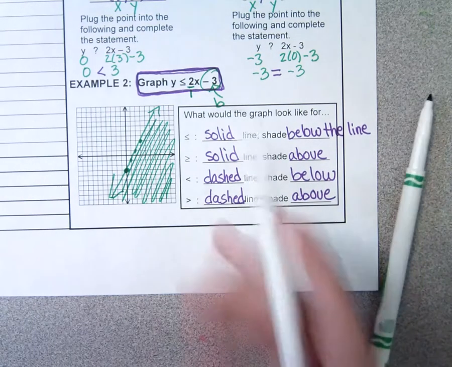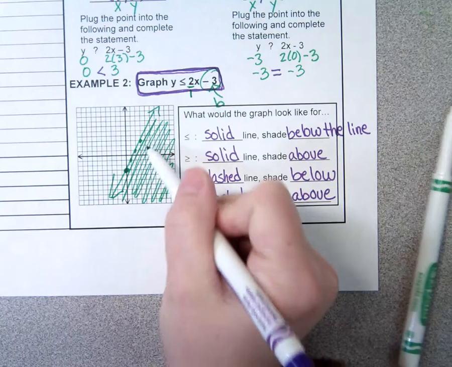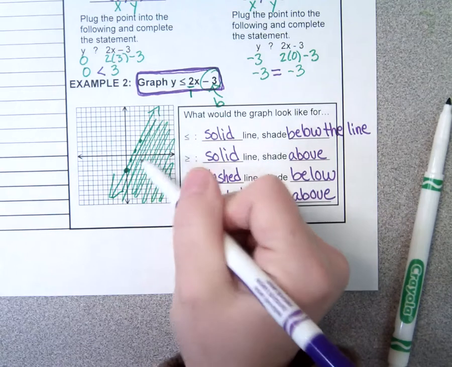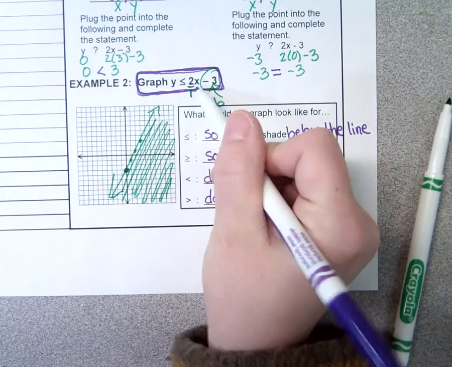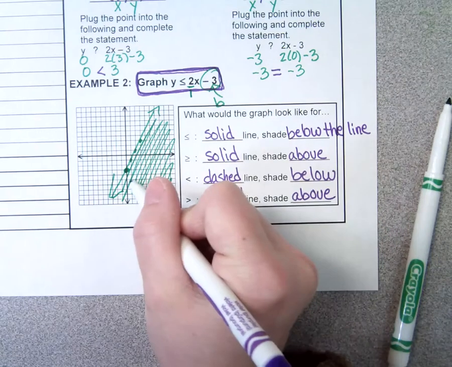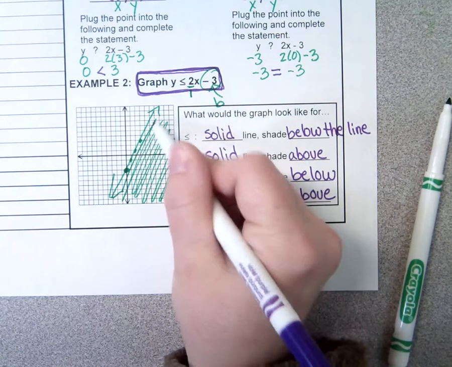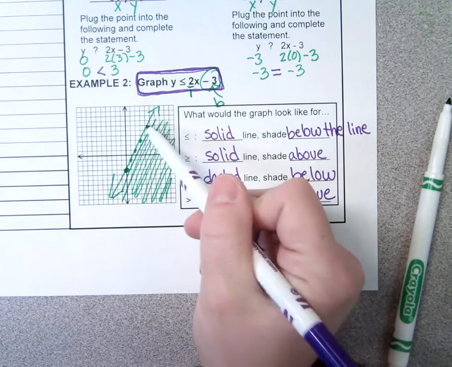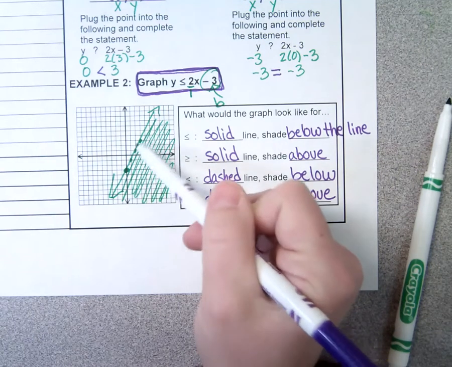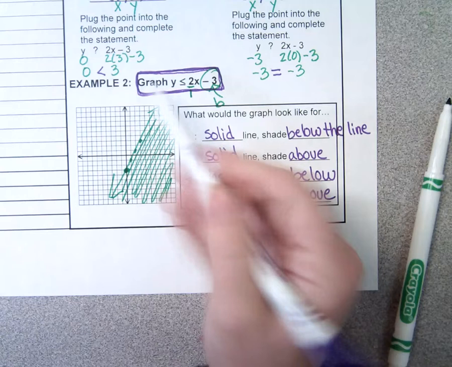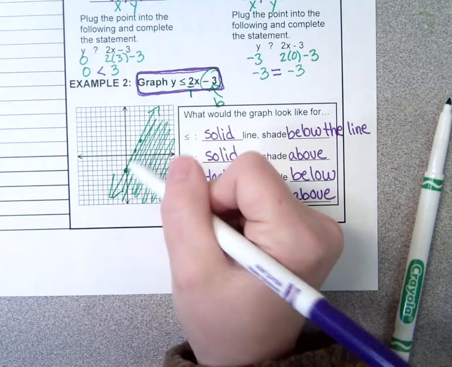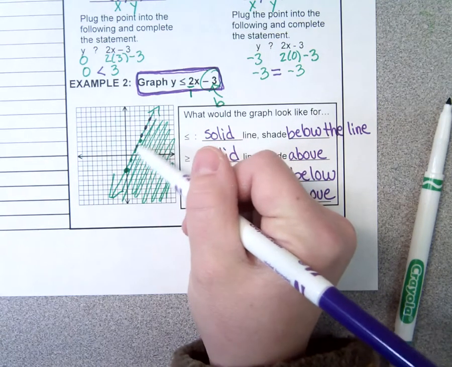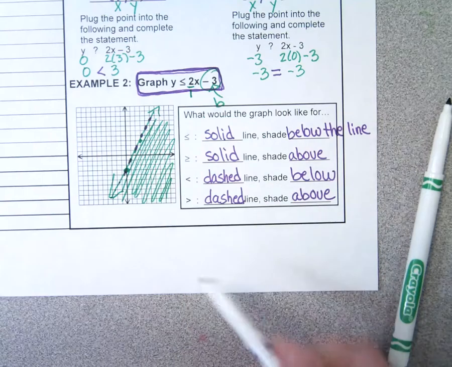So what this means is every single point that is in this green shaded section, and of course it goes on to infinity, is an answer to this problem. If I picked this point and plugged it into the equation, it'd give me a true statement. If I pick this point and plug it in the equation, it'd give me a true statement. So all of the points in the shaded area are answers to this problem. And every point that's on the line is also an answer because of the equals and because of the solid line. Now if this was a dashed line, points on the line wouldn't be answers. But because it's a solid line, this would be an answer, this would be an answer, and so on.